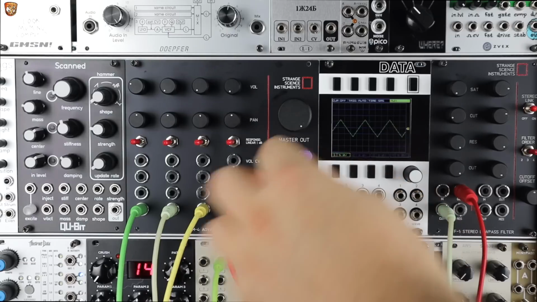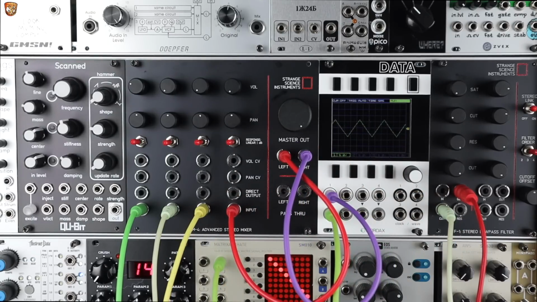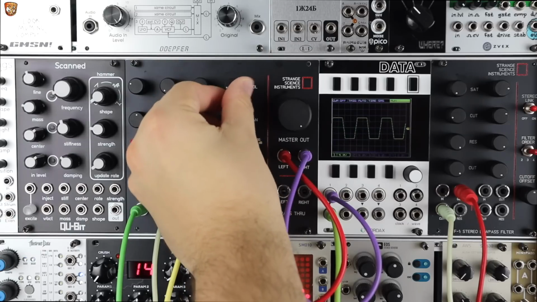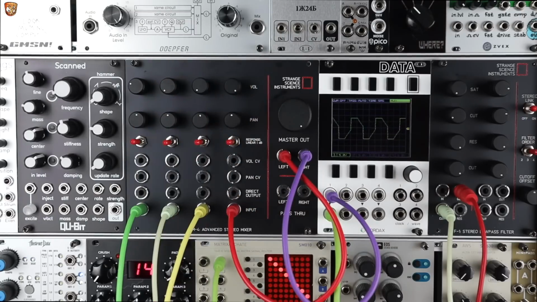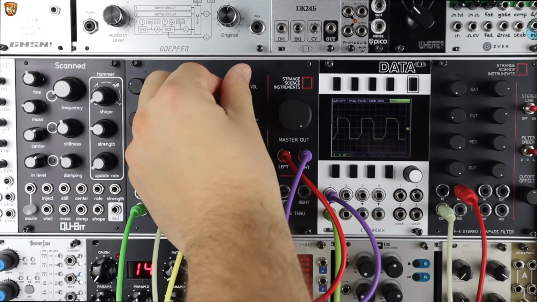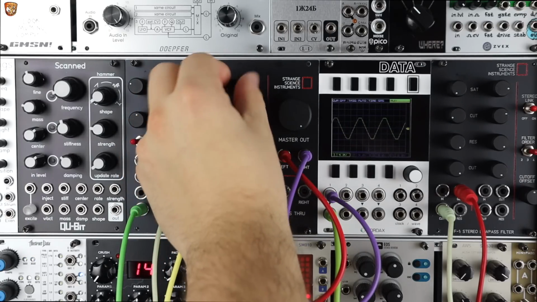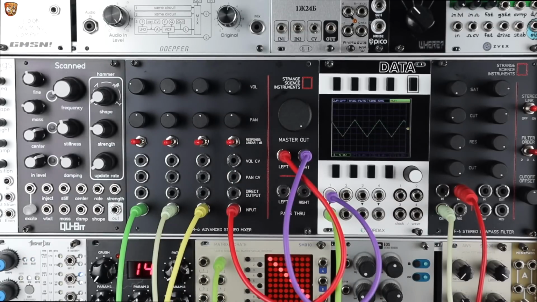I'm patching the left output back in to channel 4, so there's my feedback path. Turning up channel 4, we can start to distort, clip, feedback this triangle on itself and create new wave shapes. Almost like a saw square hybrid. Now if I add a bit of folding to this triangle wave at the input, then do the feedback, it gets really gnarly.